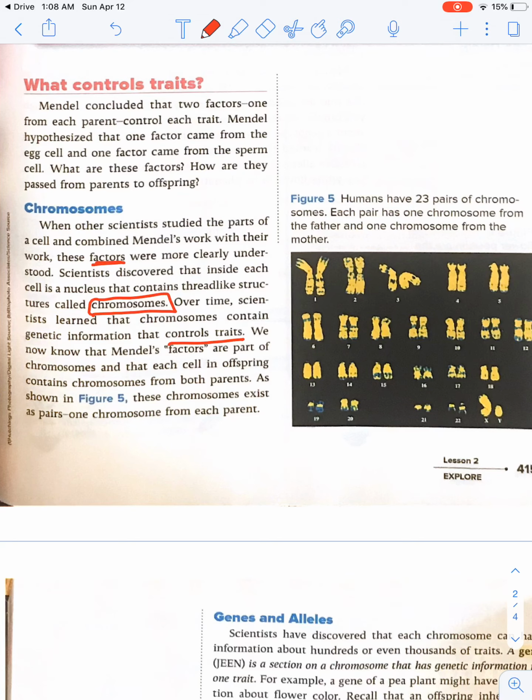So this factor that we're talking about is the chromosomes. In fact, it's the genes on the chromosomes that control traits. So we now know Mendel's factors are part of chromosomes, and that part is genes. Okay, it's the genes on the chromosome, and each cell in offspring contains chromosomes from both parents. As shown in figure 5, these chromosomes exist as pairs, one chromosome from each parent.